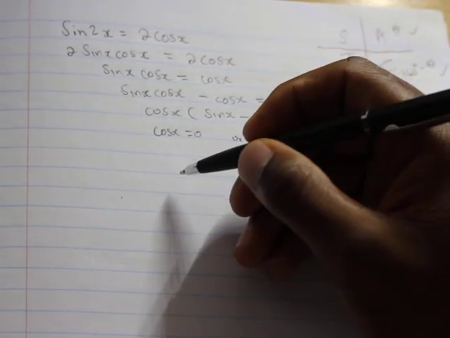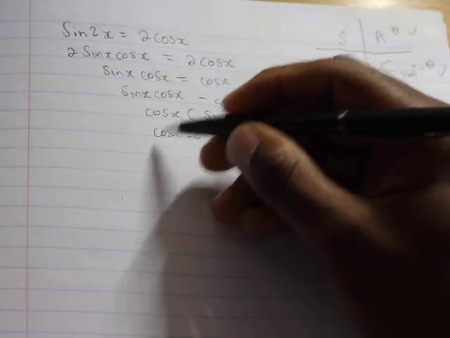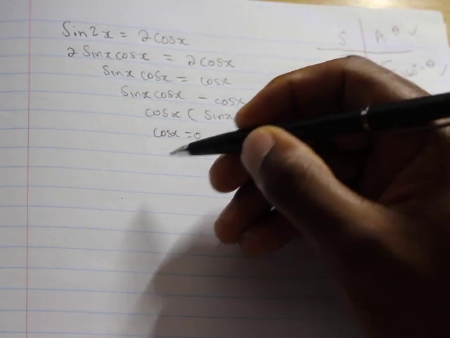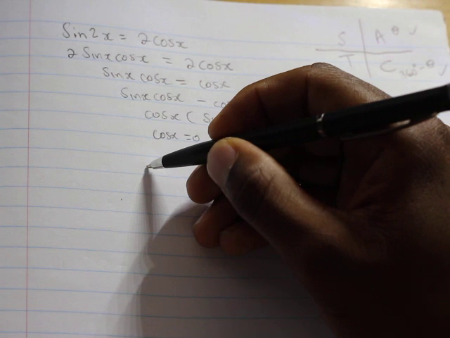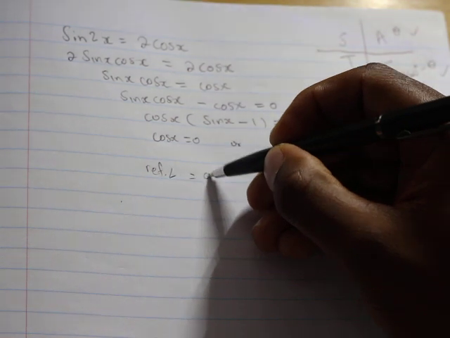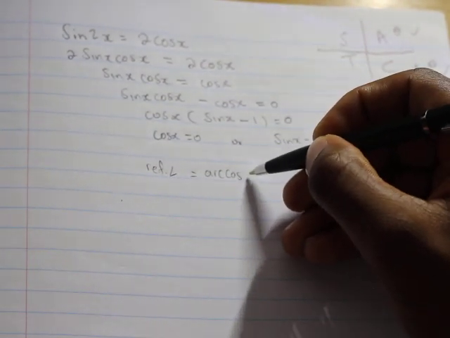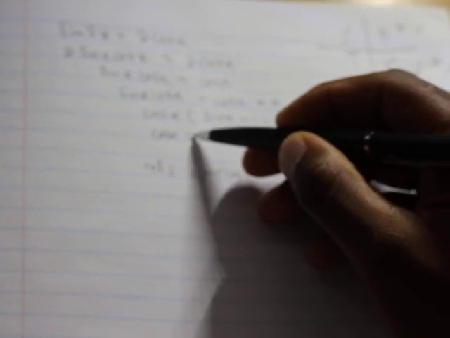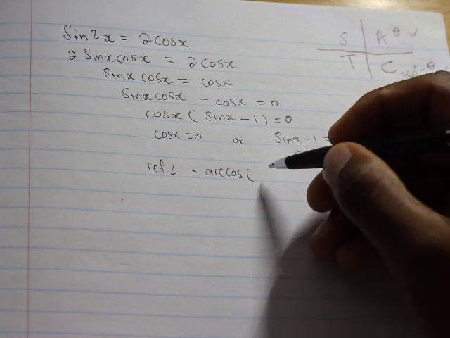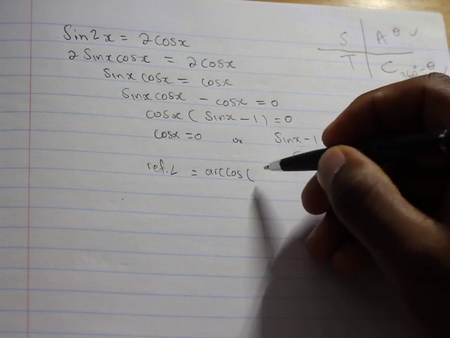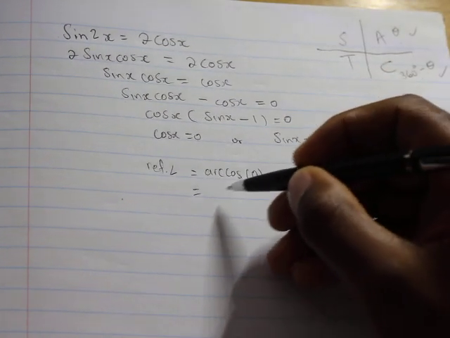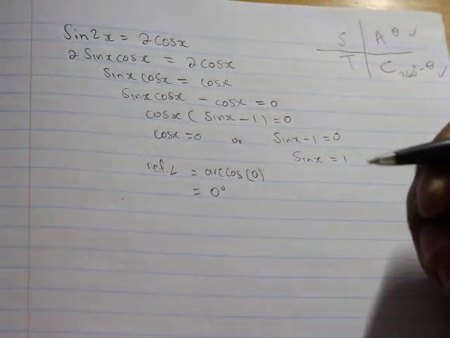Okay, remember reference angle? That's the arc of whatever trig ratio that you're having of the absolute value of whatever number that's here. So the reference angle is going to be the arccos of the absolute value of the number that's there. Absolute value meaning that you get rid of the negative if it's there. If there's no negative, then no problem. You just plug in that number. And this is just going to be 0 degrees.